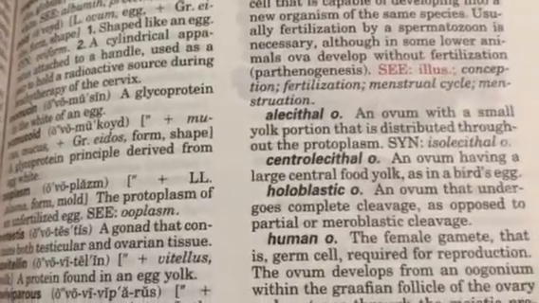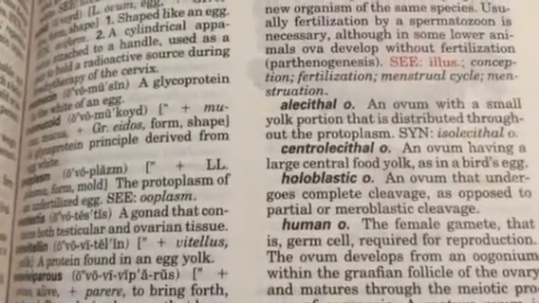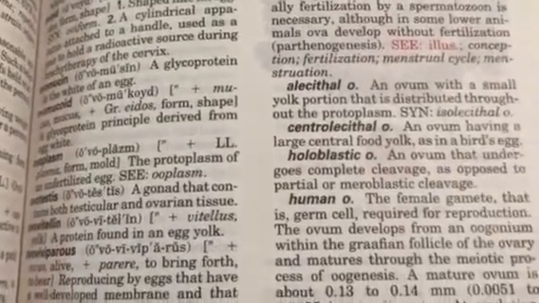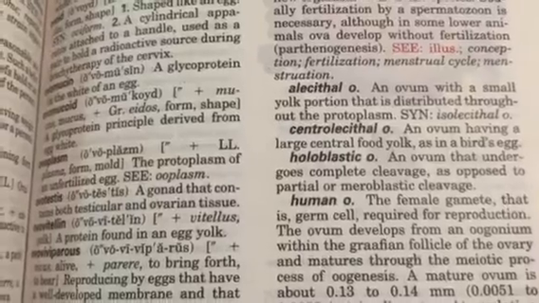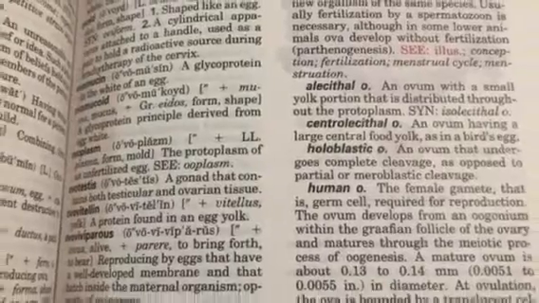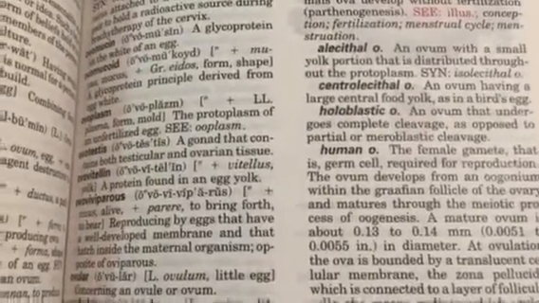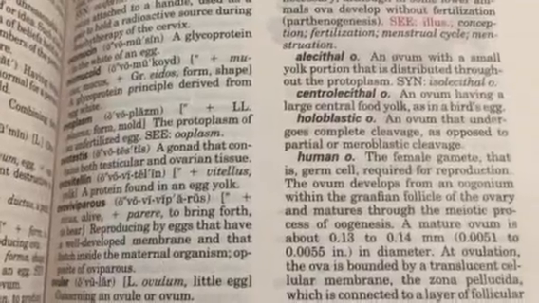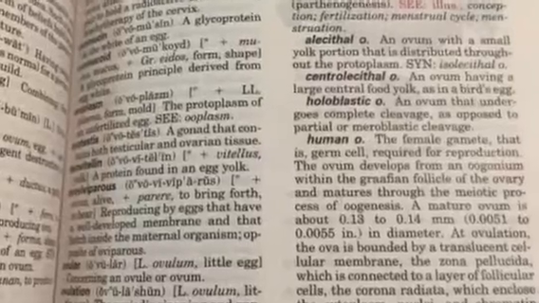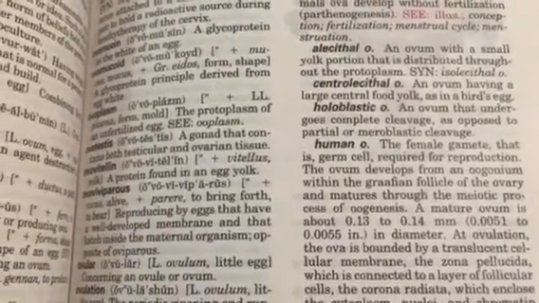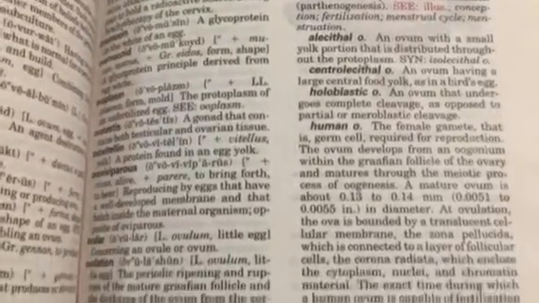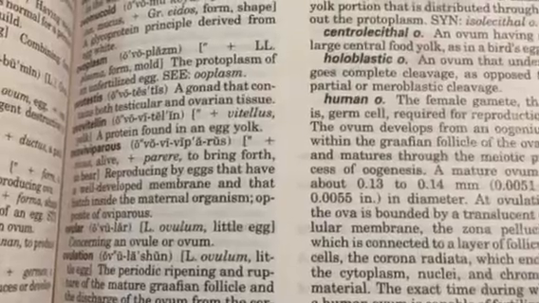Alecithal: an ovum with a small yolk portion that is distributed throughout the protoplasm. Isolecithal. Centrolecithal: an ovum having a large central yolk, as in a bird's egg. Holoblastic: an ovum that undergoes complete cleavage, as opposed to partial or meroblastic cleavage.